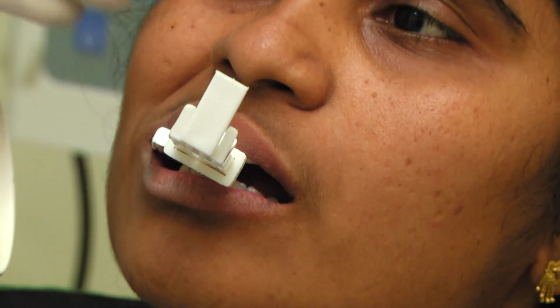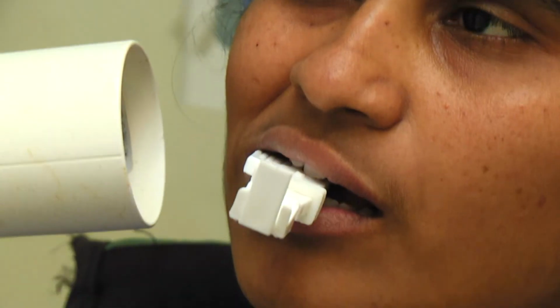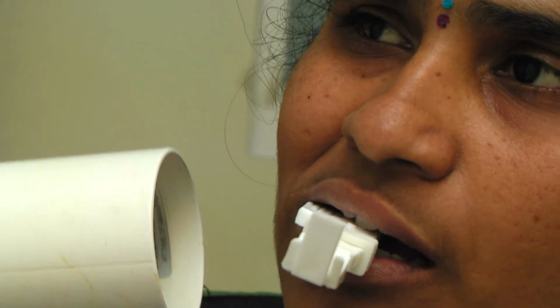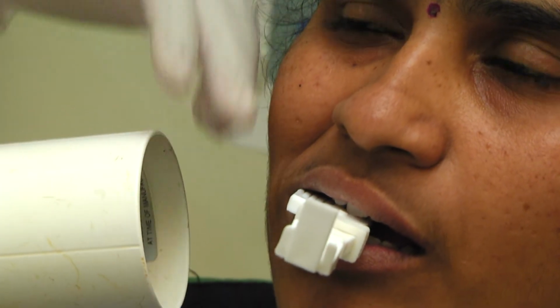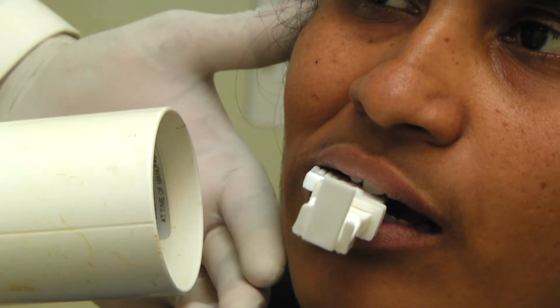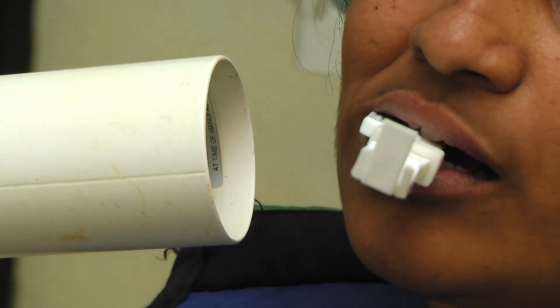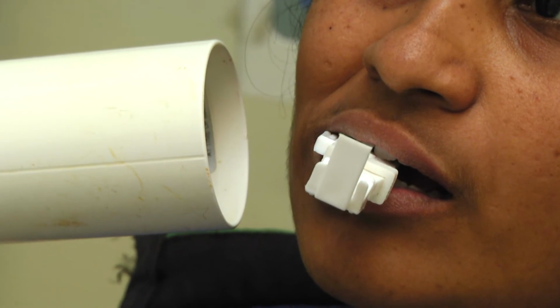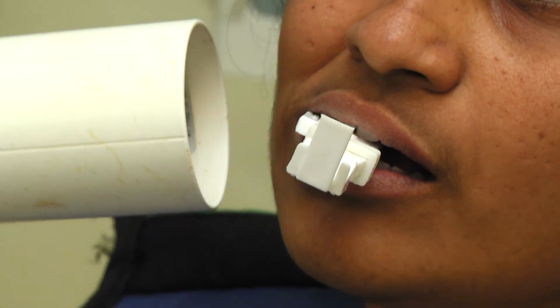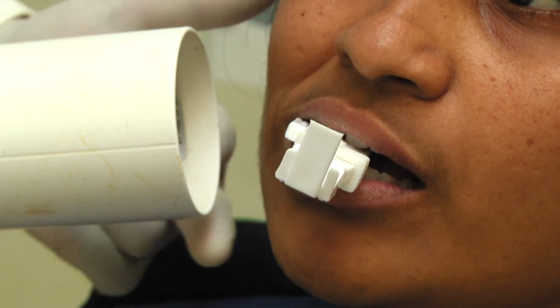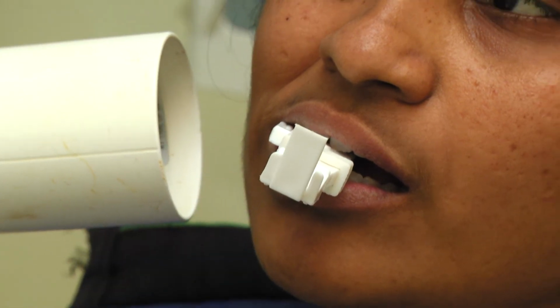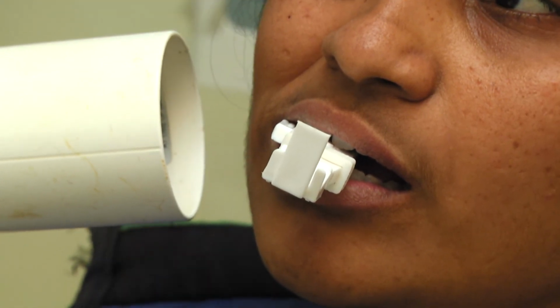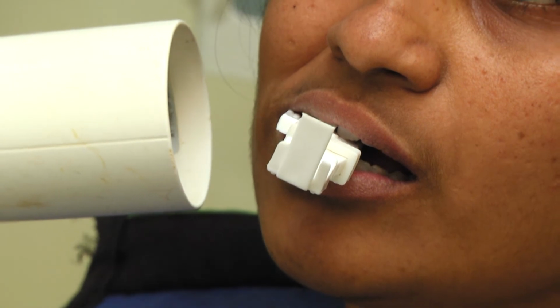The point of entry for the mandibular premolar is just below the pupil of the eye and 3 centimeter above the inferior border of the mandible.